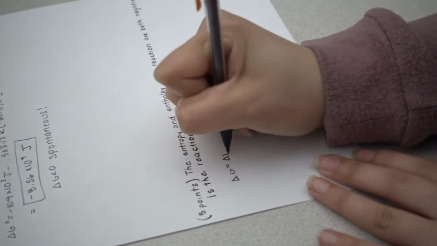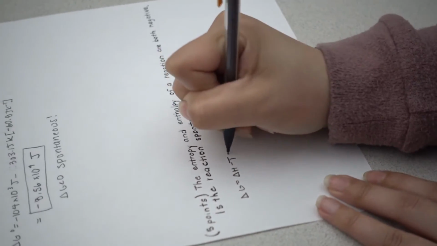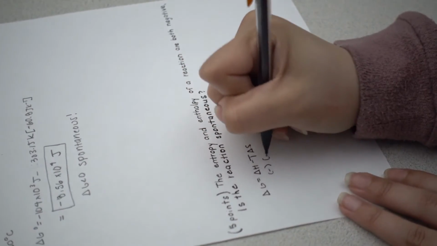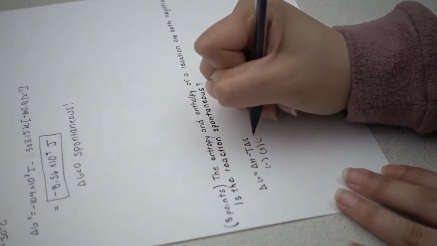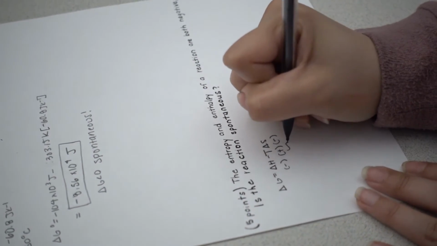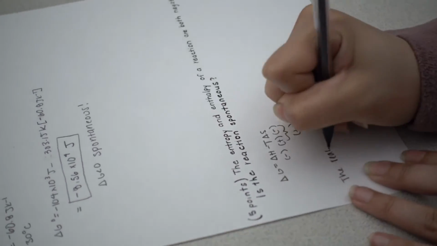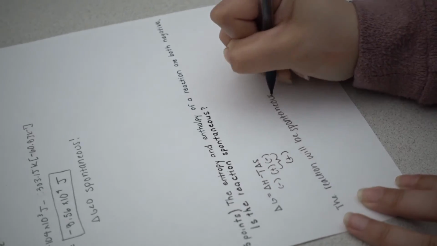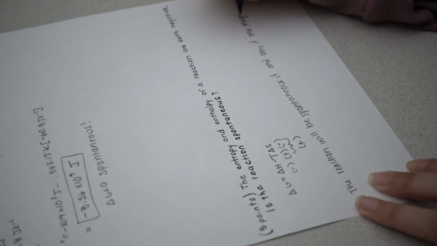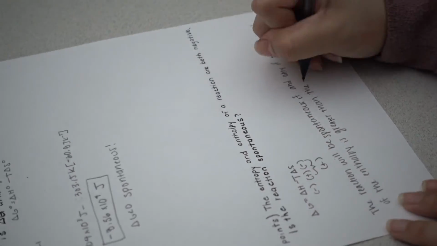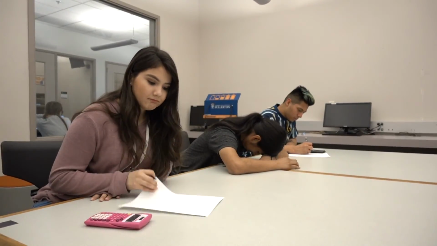Next problem. The entropy and enthalpy of a reaction are both negative. Is the reaction spontaneous? For this next problem, I will also use the Gibbs equation. If delta H is negative, T is positive, and delta S is negative, the reaction will be spontaneous if and only if the magnitude of the enthalpy is greater than the magnitude of the entropy times the temperature. That was surprisingly easy.